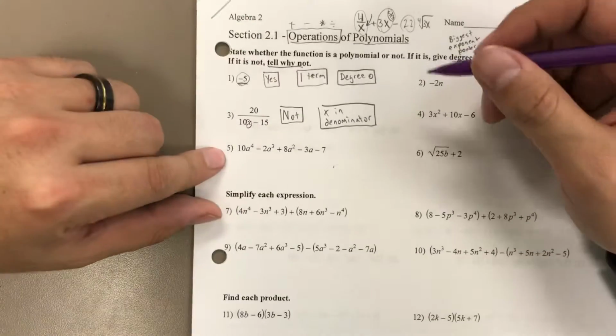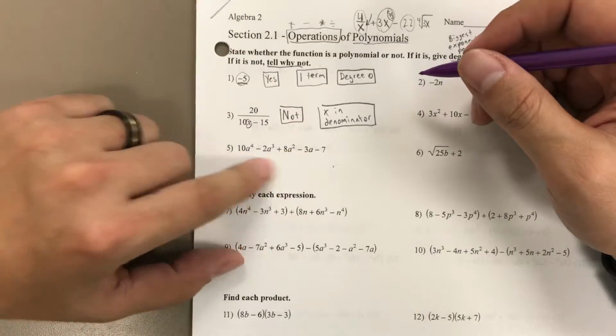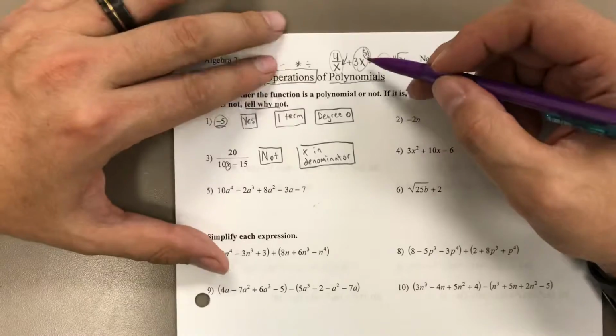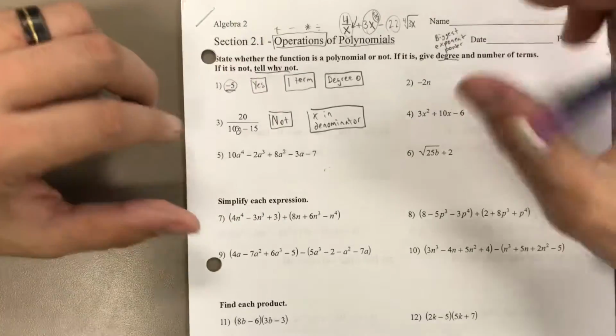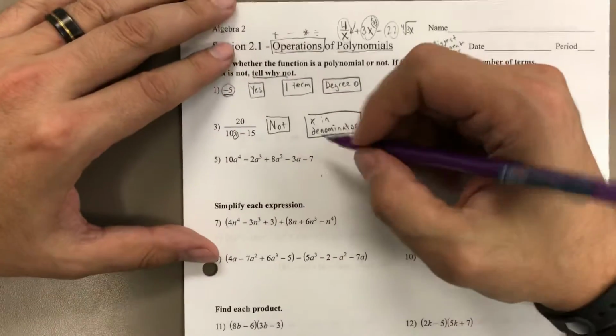All right, the next one, number 5, I don't have any variables in the denominator, don't have any variables with fraction exponents, don't have any variables under any roots or anything like that. So that means that this is a polynomial.